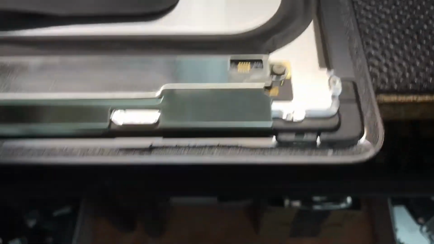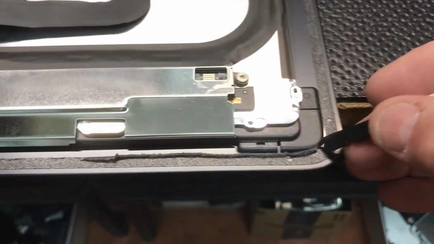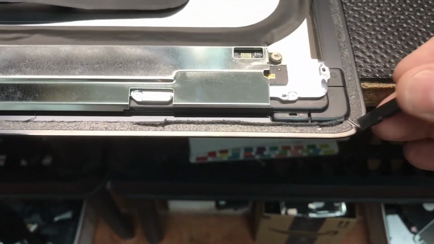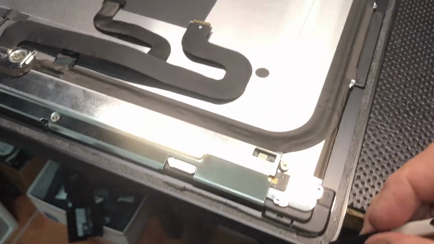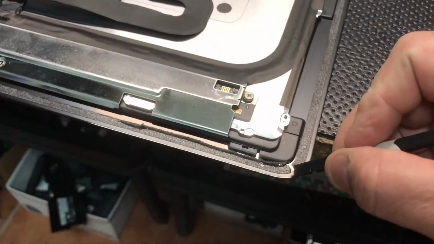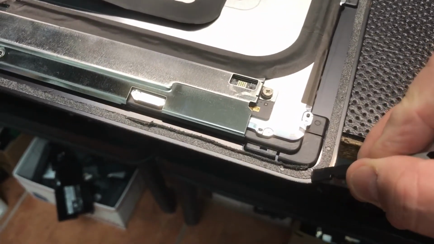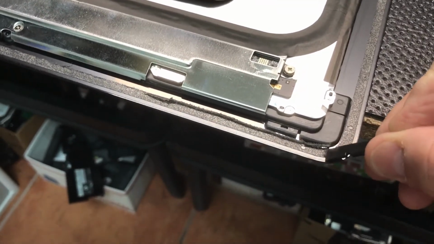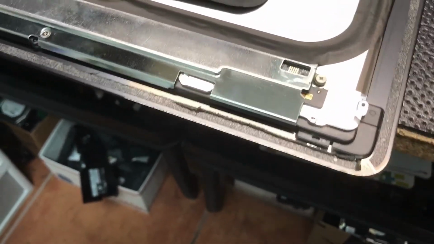You don't want to scratch this glass, so you just want to get a plastic spudger. Drop my spudger trying to record. You can't afford a cameraman yet, right? So just get up a little corner like that, and it'll just come right off.